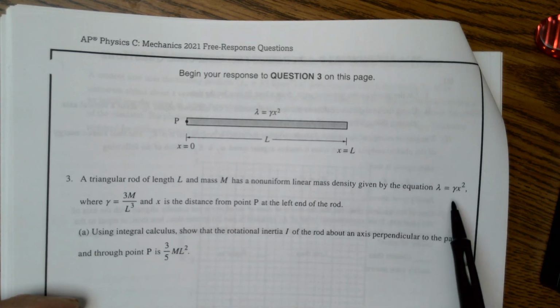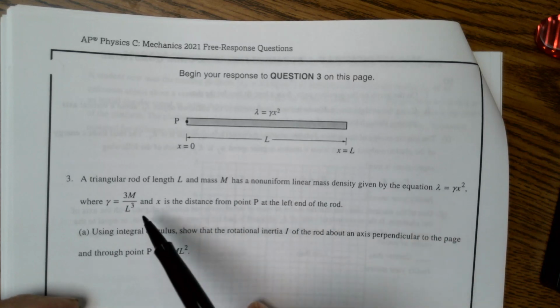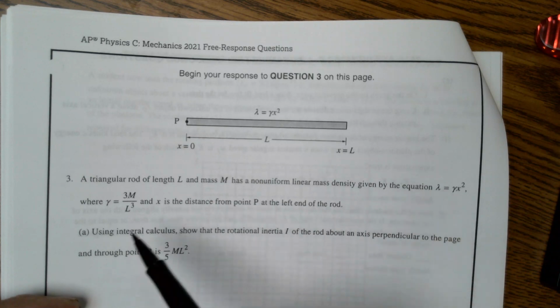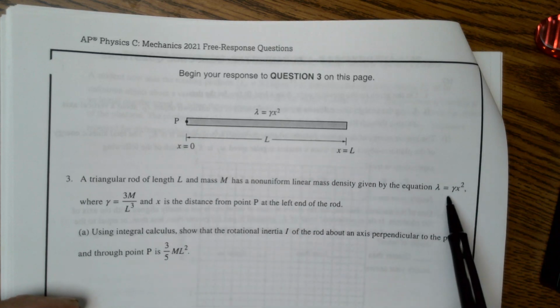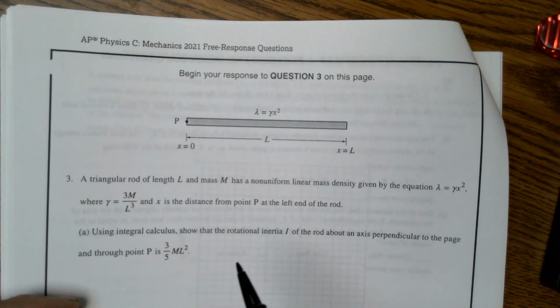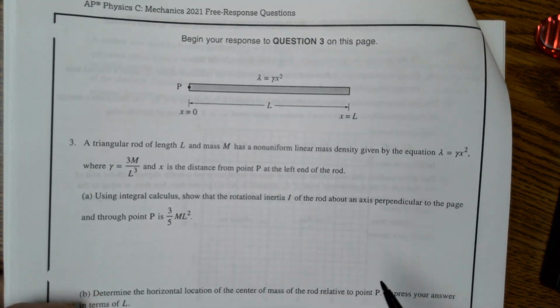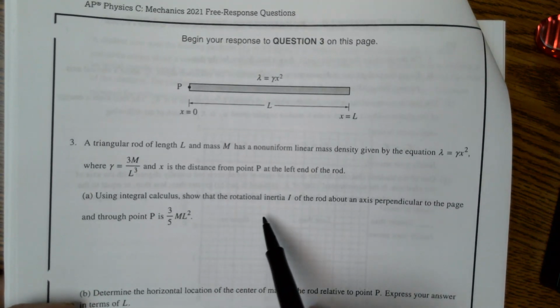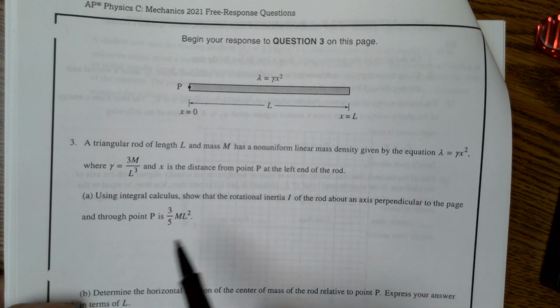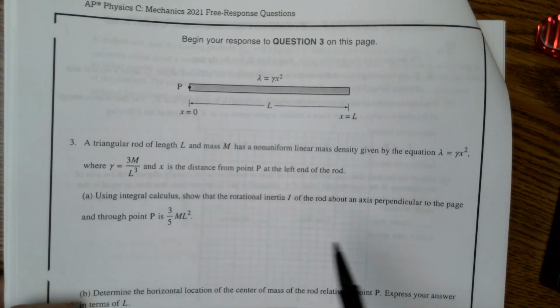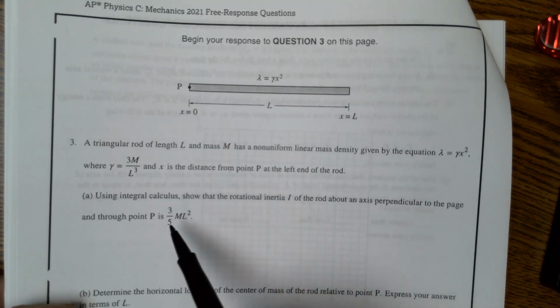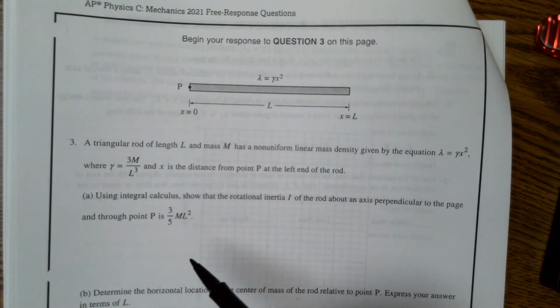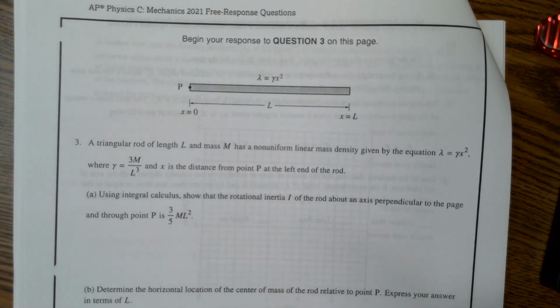Now don't let this scare you that you have all these Greek symbols, that you're like, well, I don't know what to do with gamma. They give you the value for gamma here, so it's not as bad as it may seem when you first look at that. So on A, using integral calculus, show that the rotational inertia about an axis perpendicular to the page and through point P is 3/5 ml squared. Again, I like these because they give me the answer of what I'm going to get to.